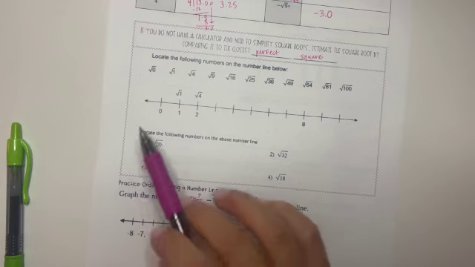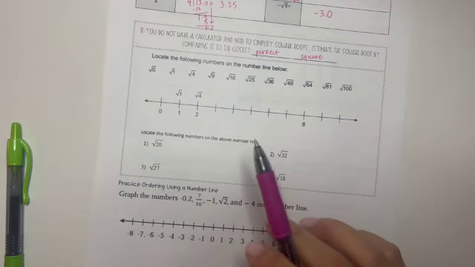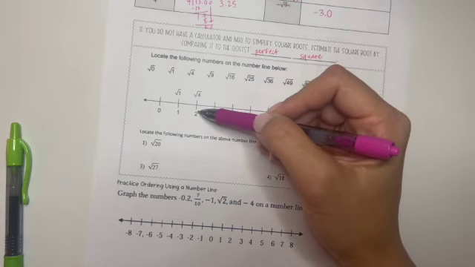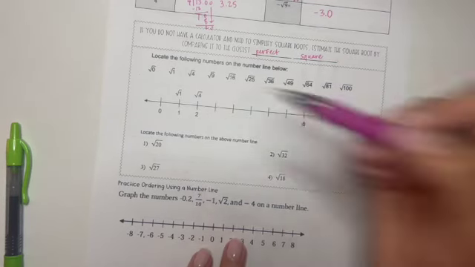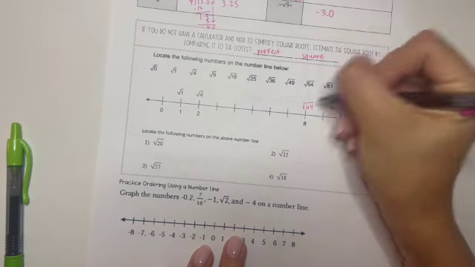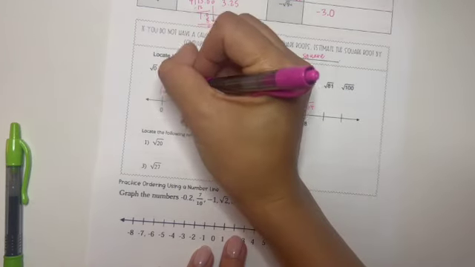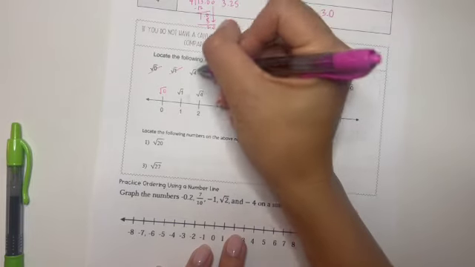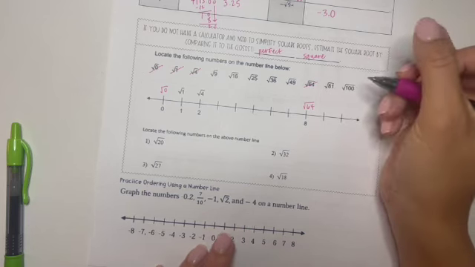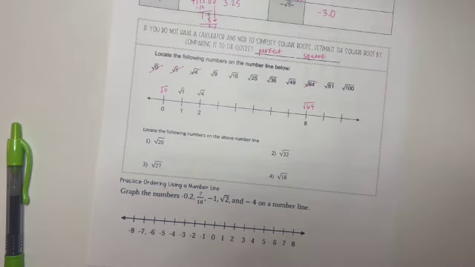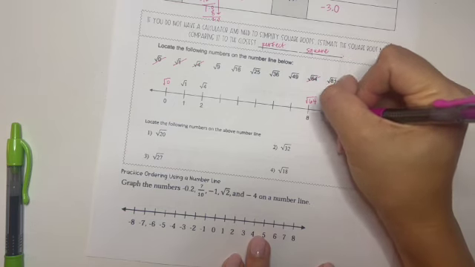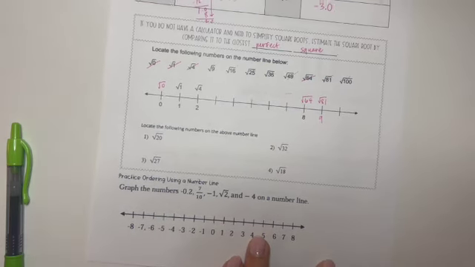So what we're going to do is locate the following numbers on the number line below. I've got the square root of 1 is 1, the square root of 4 is 2, and it gives me 8 and 0 as well as benchmarks. So I'm going to fill these in here. I've got the square root of 64, the square root of 0. I'm actually going to cross these off as I go. That's just something I like to do. I know that the square root of 81 is 9. I'll keep filling it out.